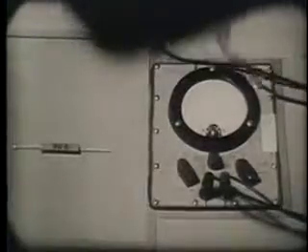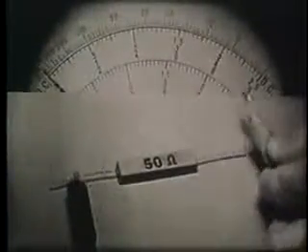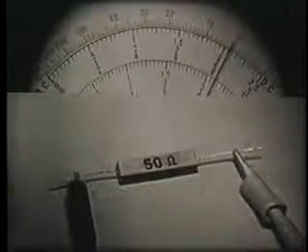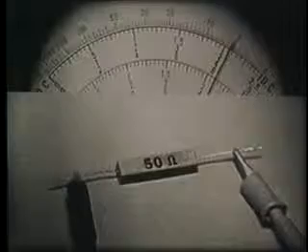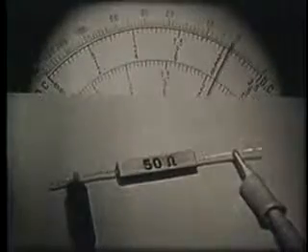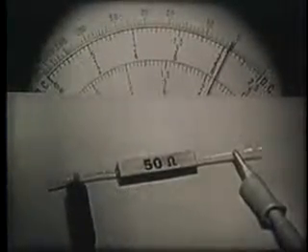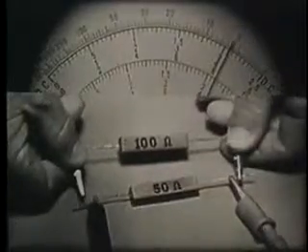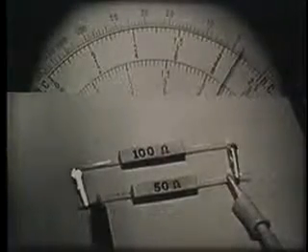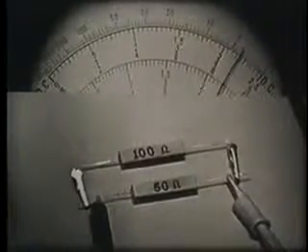Now, let's measure this 50 ohm resistor. One connection there, the other connection here. And you can see that we're getting a reading a little bit over 5. We're on the times 10 range, so it's about a 50 ohm resistor. Next, let me connect this 100 ohm resistor in parallel with the 50 ohm. Now check the reading this time. It's about, well, let's call it 33 ohms.